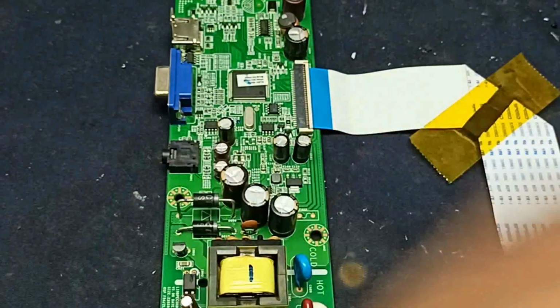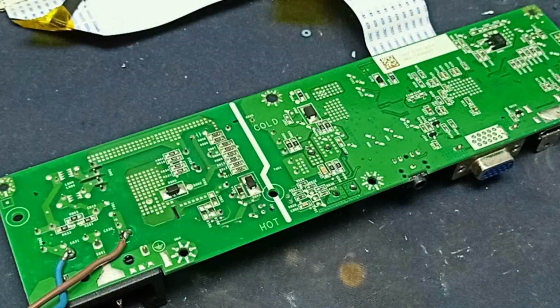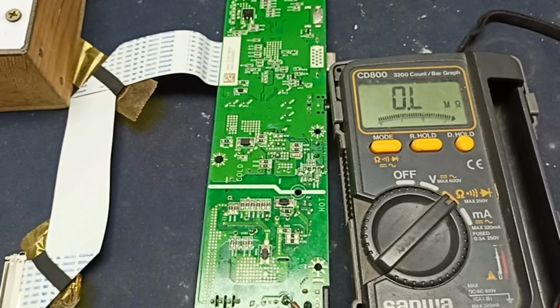This also is okay. Let's power this up and check it. Let's give the power and check it.